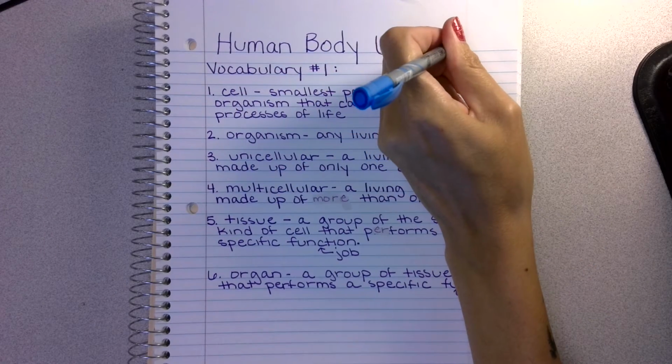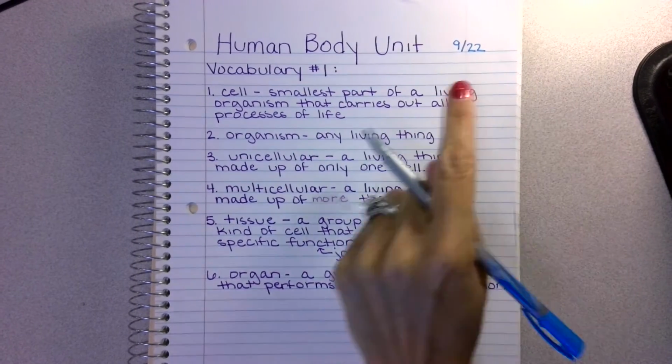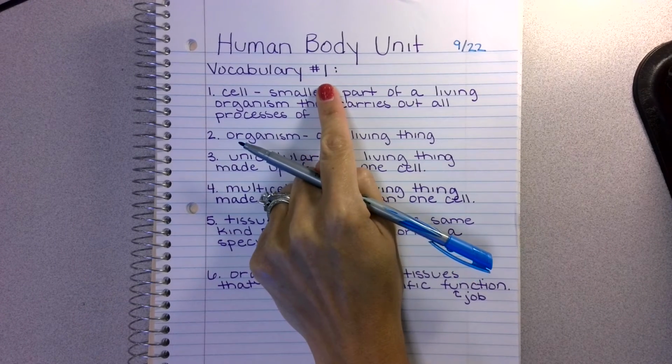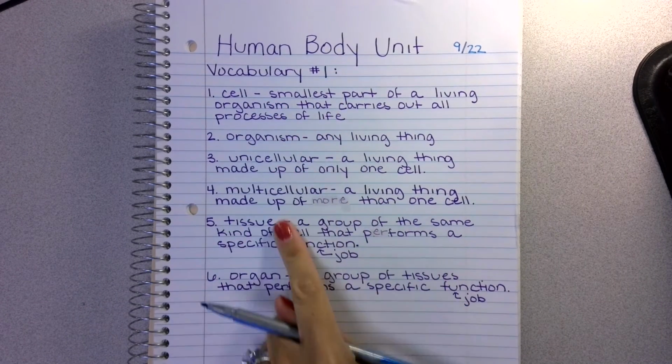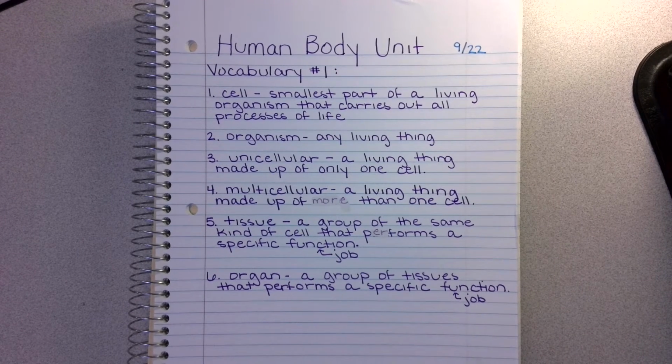And today is the 22nd, so 9/22. And vocabulary number 1, this is your first set. We have 6 vocabulary words. Our first one, and we're writing them in our notebook like this. I don't have the flaps with this unit.